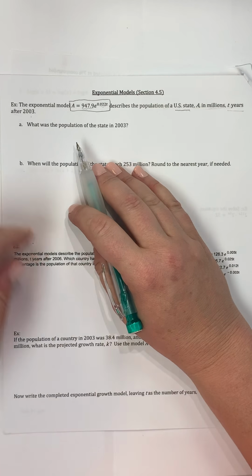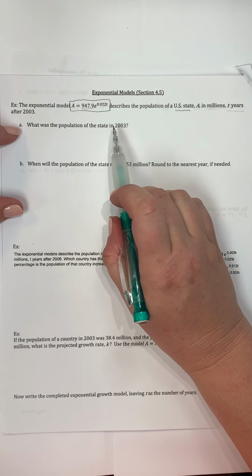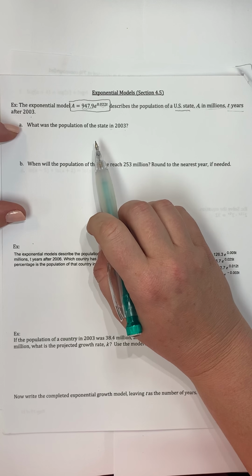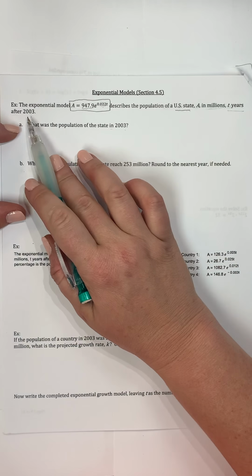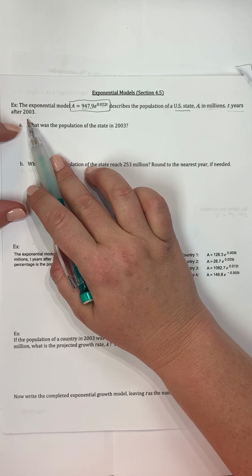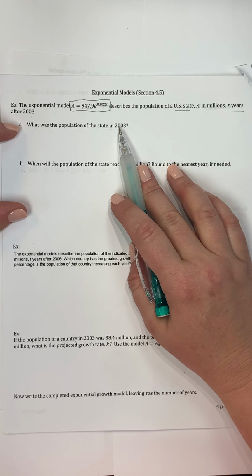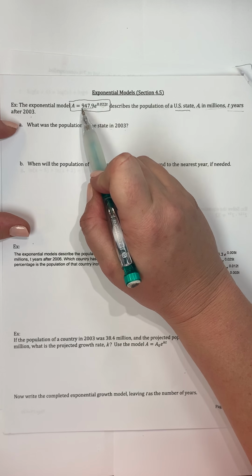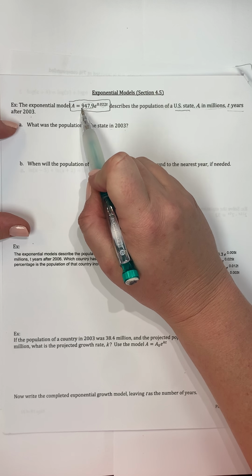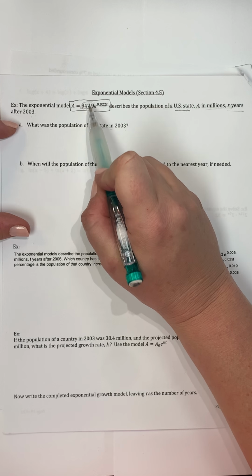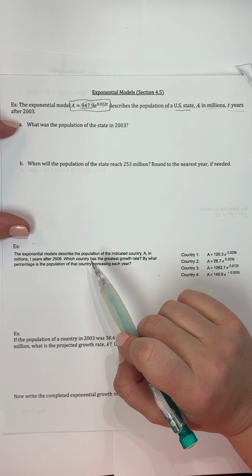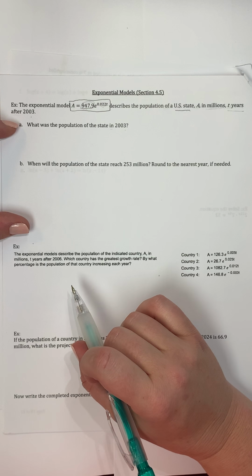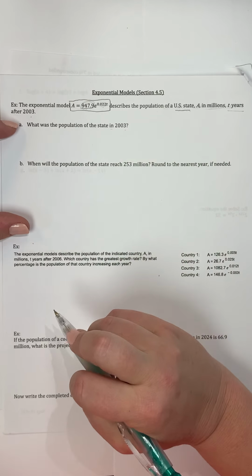So, first question is, what was the population of the state in 2003? Okay, well, t is years after. Well, we don't want to talk about after, we want to talk about in 2003. 2 ways to do this. Number 1, we can just take this little number right here because I already told you this is the population currently, or when this model was based, or 2003. So that actually is going to be your answer.